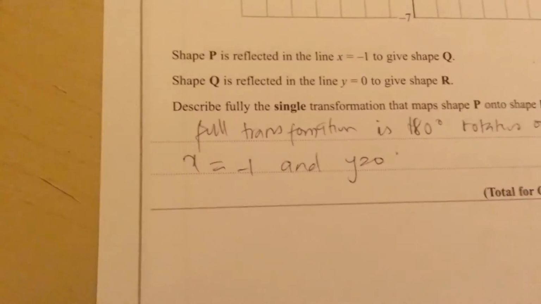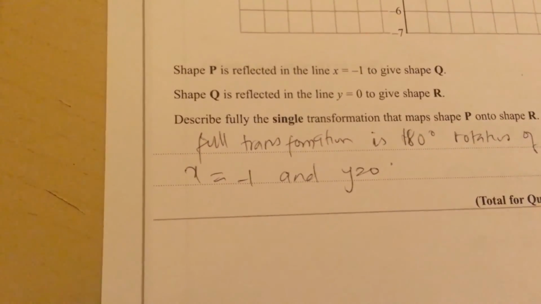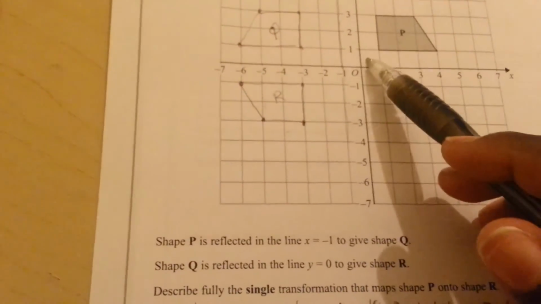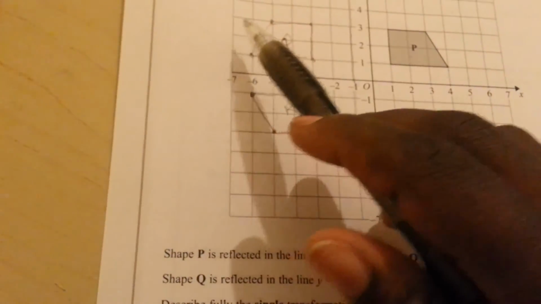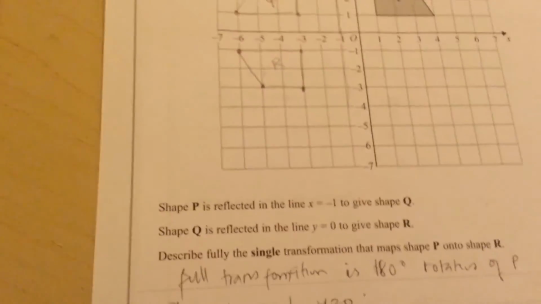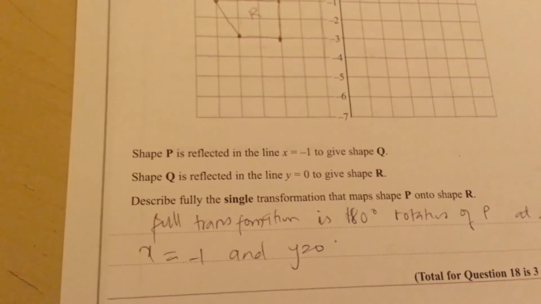That's a full rotation because the first reflection was x equal to -1, and we got Q, and the second one was y equal to 0 and we got R. It's like a rotation: you rotate this way to face this way, then come down here to face this way. So this is just a 180 degree rotation. That's basically how to solve this one.